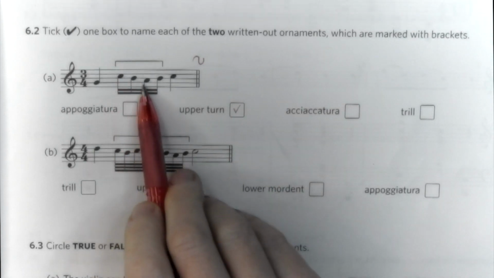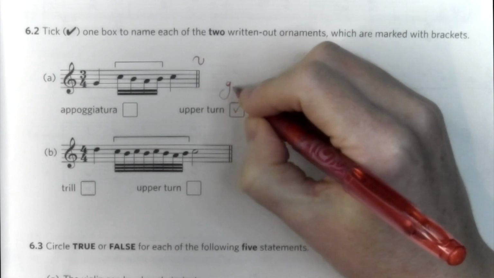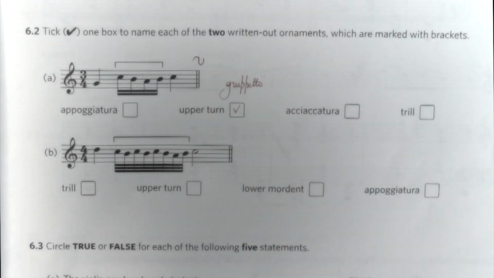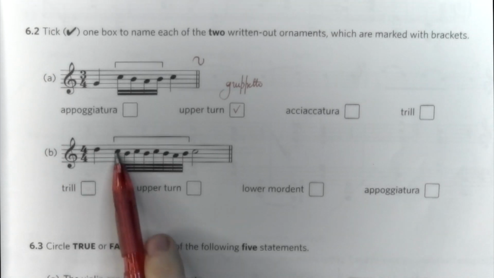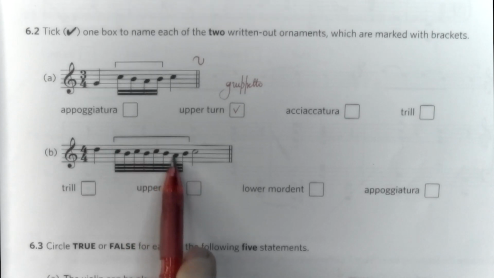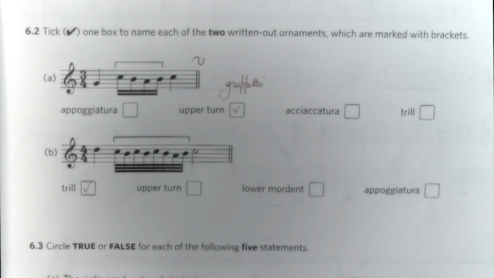It has this kind of shape. And this one here is a trill because it's very long. Da-di-da-di-da-di-da-di-da-di-da. Trill. Easy. Sorted. I have nothing else to say, guys.